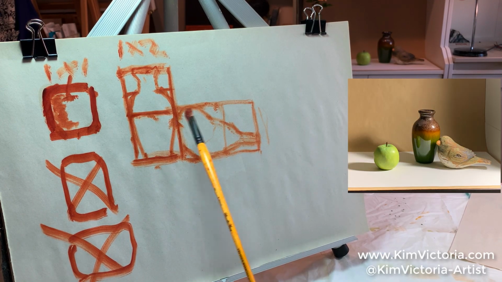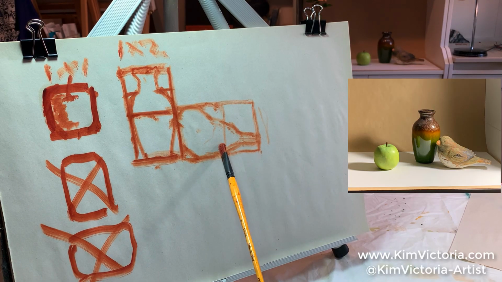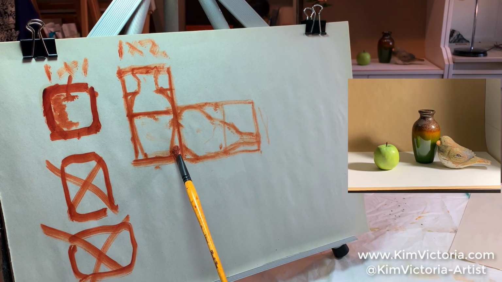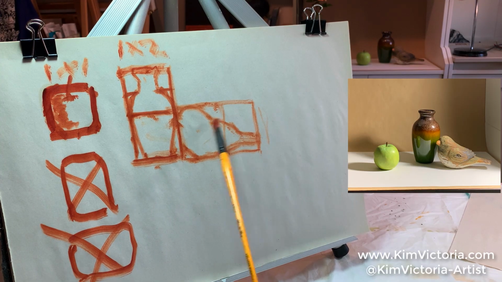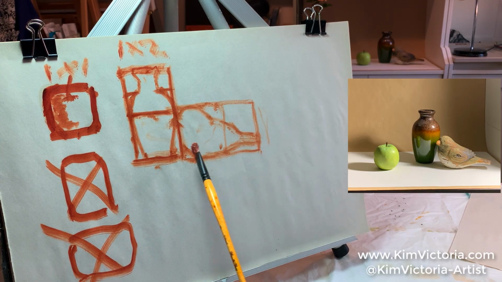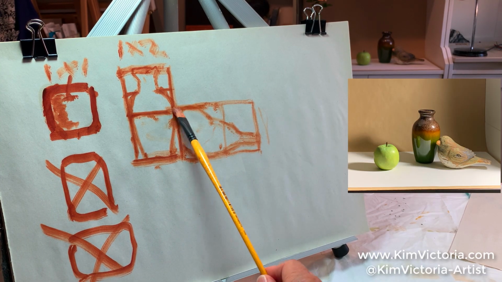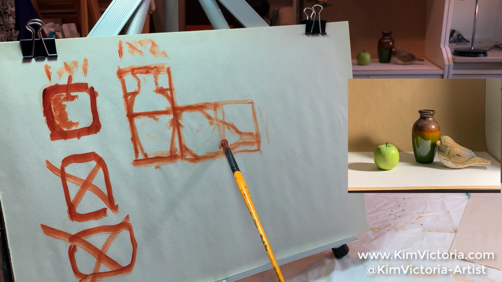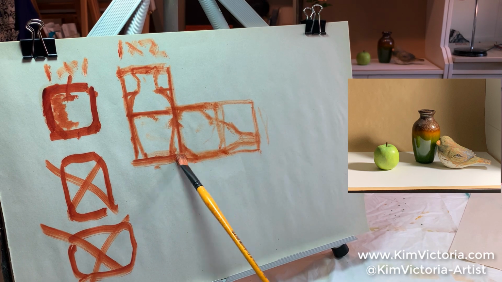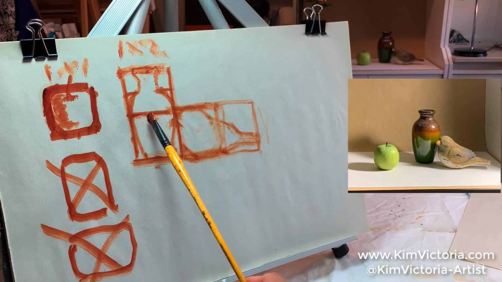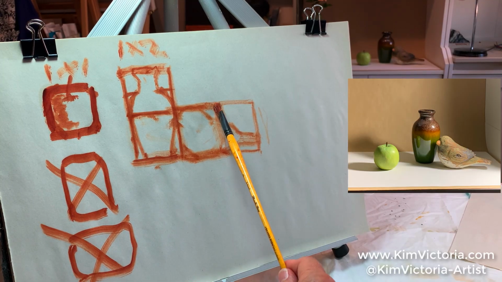We just want to get the relationship of these shapes within themselves and with the other objects. And I went a little big here because I was doing it kind of separately, because actually it's a little more squared off. I was making it the same square as the square of the vase. So I'm a bit off.